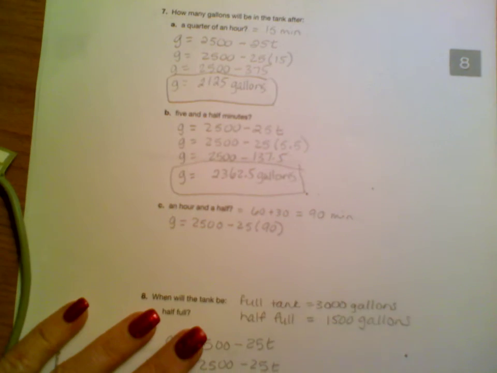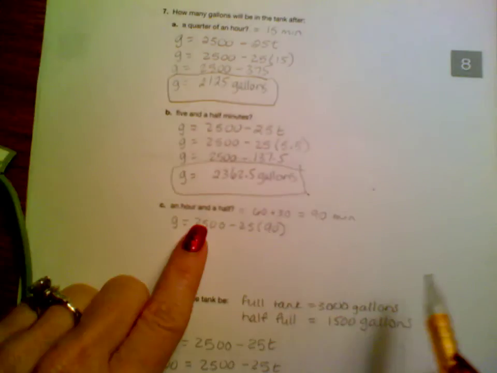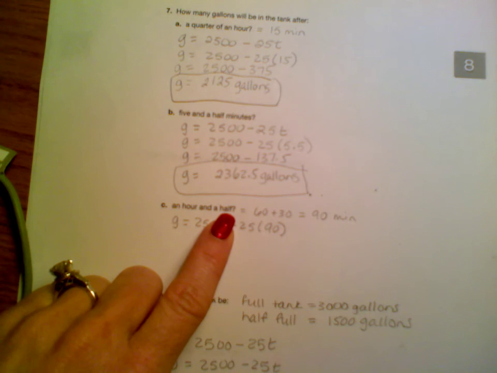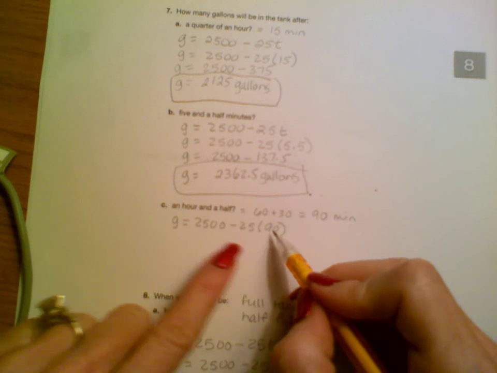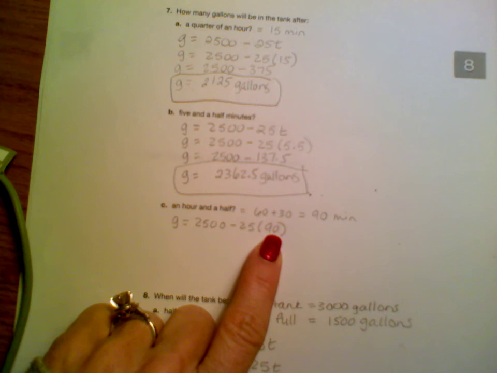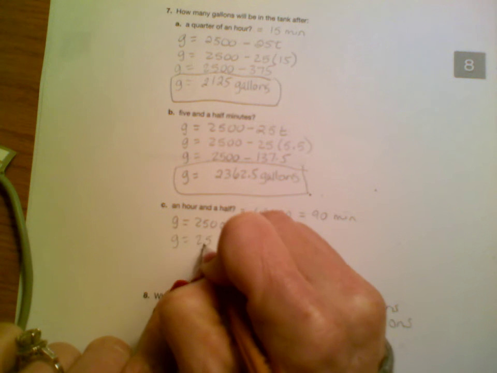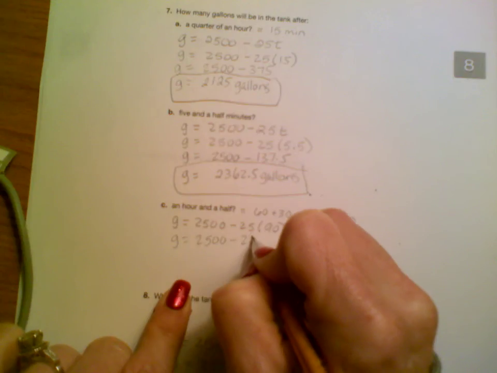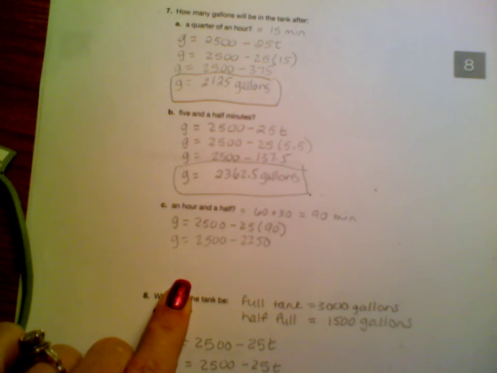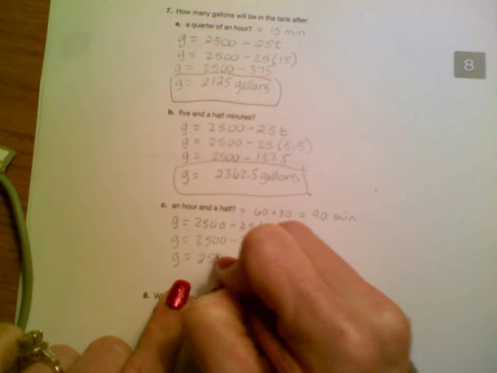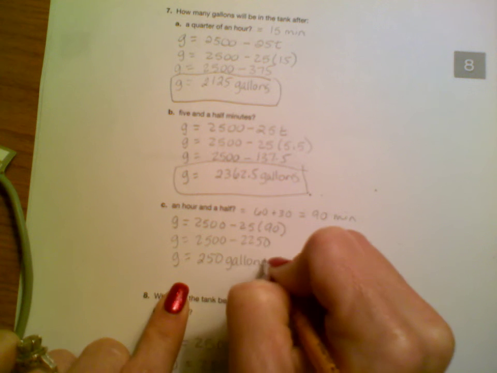Okay, an hour and a half. Remember, we want minutes. An hour is 60 minutes, half an hour is 30. Altogether, that's 90. So in place of T, I put the 90. So 25 times 90. G equals 2,500 minus 2,250. When we subtract those, the gallons equals 250.